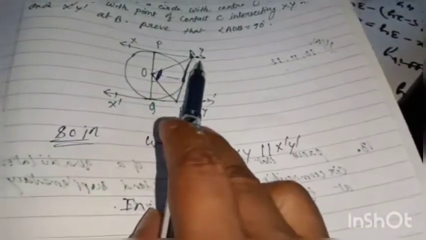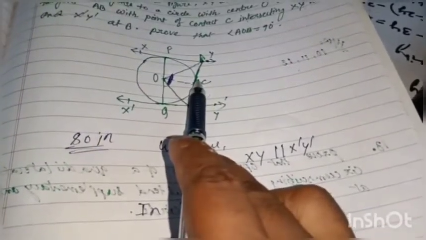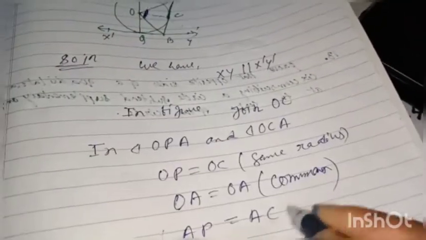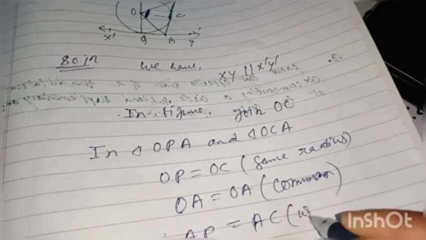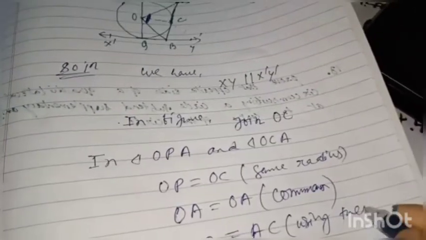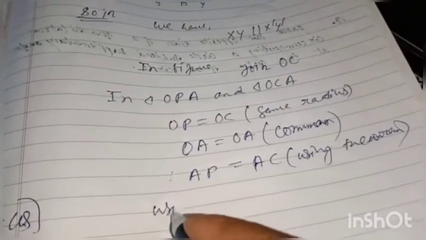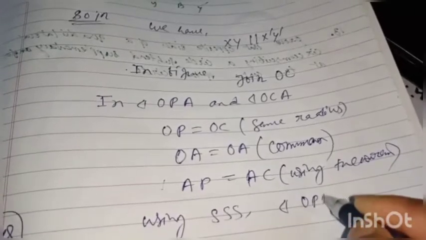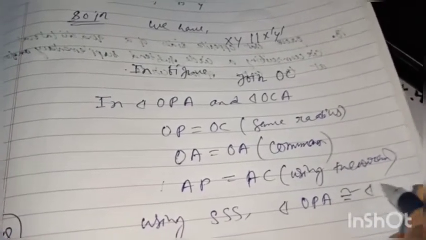Next, A is the external point, so these tangents AP and AC are equal tangents or not? So you can use the theorem: the lengths of the tangents drawn from an external point are always equal. So AP is equal to AC. No need to write the full theorem, just write using theorem here. So by what criteria are these congruent? SSS. Triangle OPA is congruent to triangle OCA.